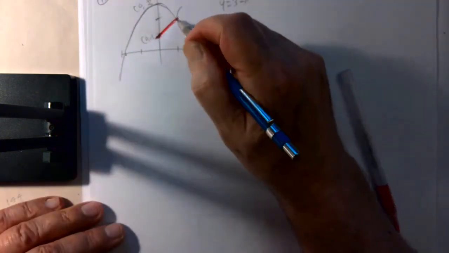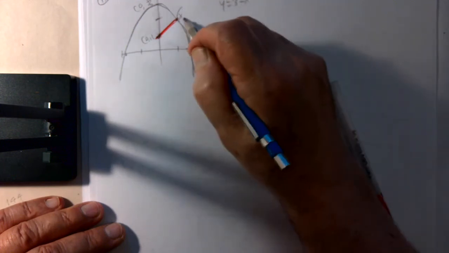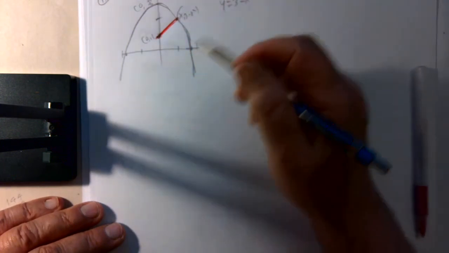So this is a point on the parabola x, y, but y is 3 minus x squared.